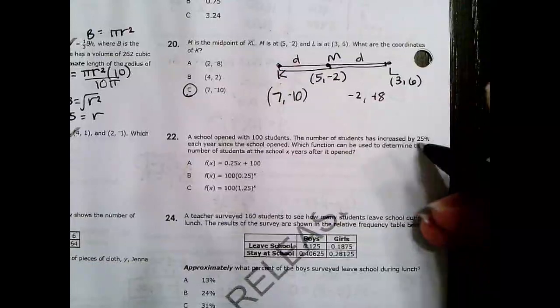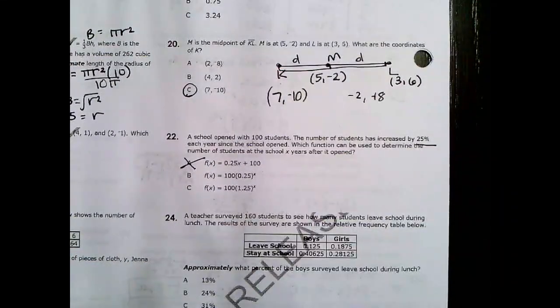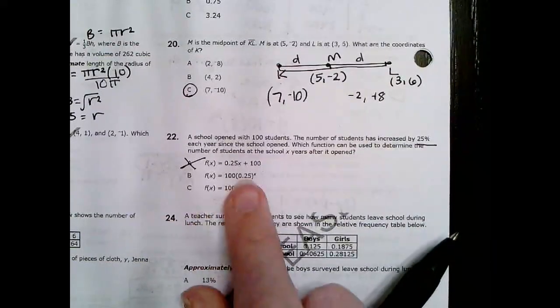22. A school opened with 100 students. The number of students has increased by 25% each year since the school opened. Which function can be used to determine the number of students at the school X years after it opened? So since we're going up by a percent, this is an exponential, which means you can already eliminate A because that is a linear.